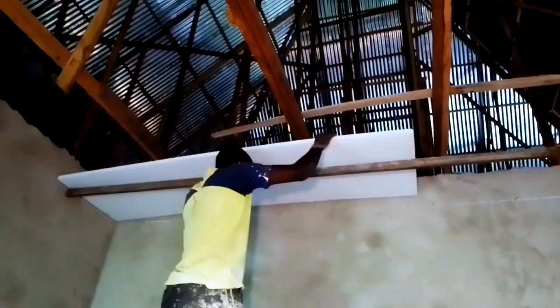So you mount your polystyrene panel on this range. It is very light.